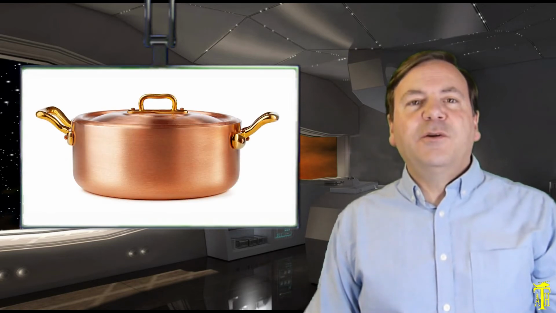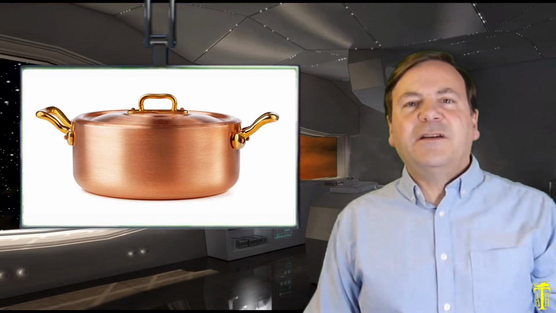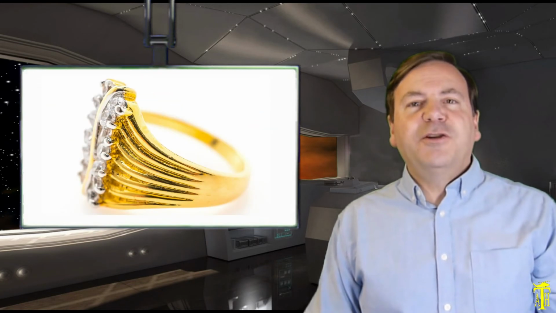Copper is also used for saucepans. It's a good thermal conductor to let the heat flow into the food, as well as having a high melting point so that it doesn't melt on the stove, and it's also malleable and strong. Gold is often used for jewellery as it doesn't react. It's lustrous or shiny, it's malleable and ductile.